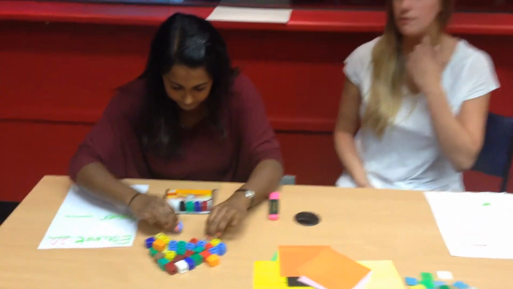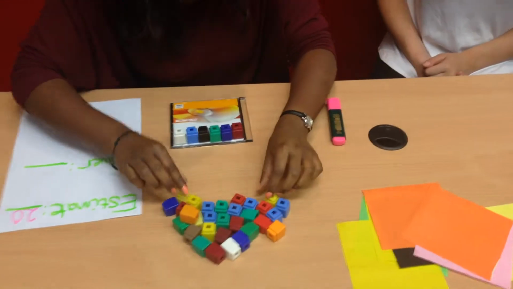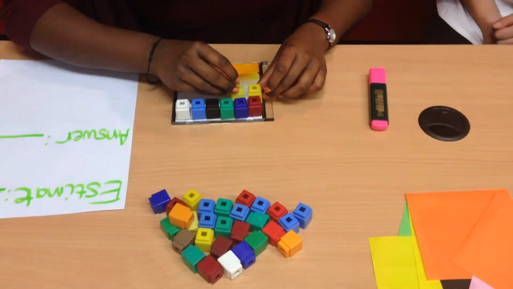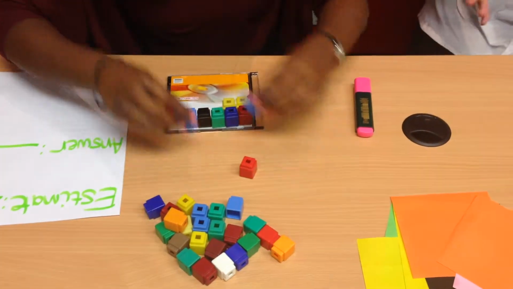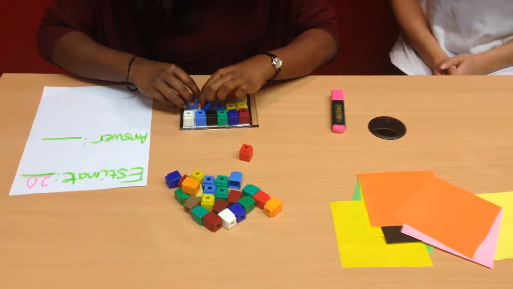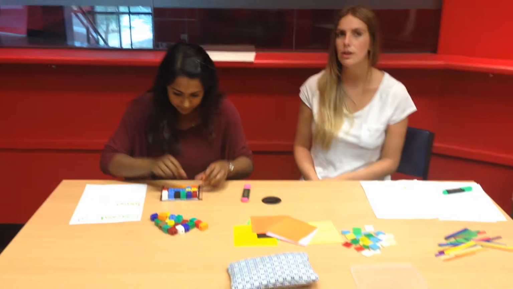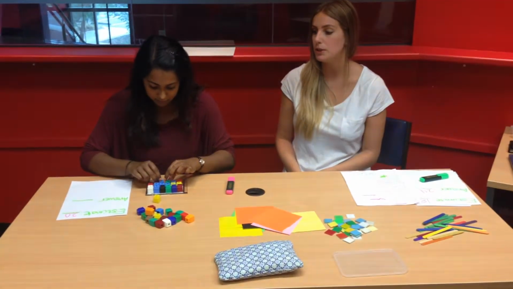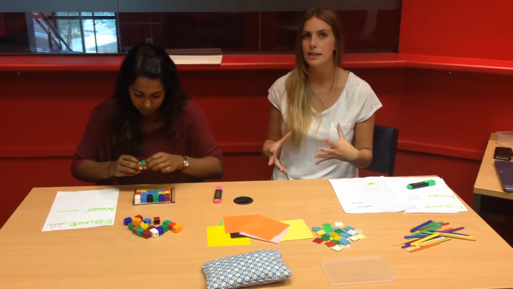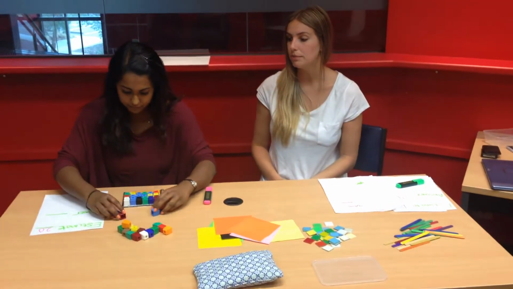This is a good activity for kids because they're using their hands and visualising when they make an estimate of how many unifix they think will fit onto the CD cover. It's a good activity for kinesthetic learners because they're using their hands and finding the area.